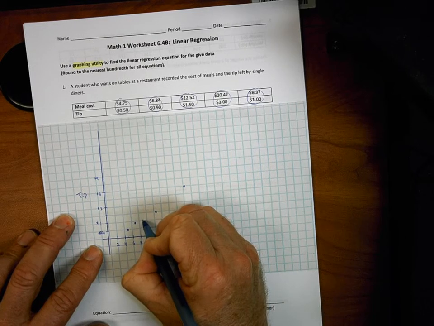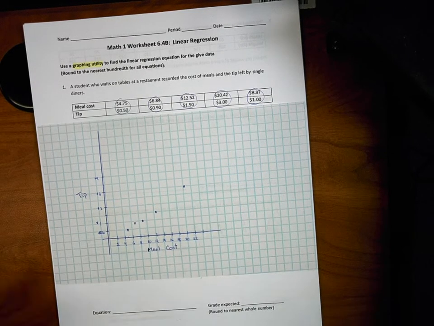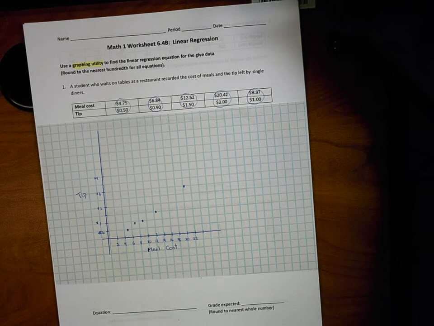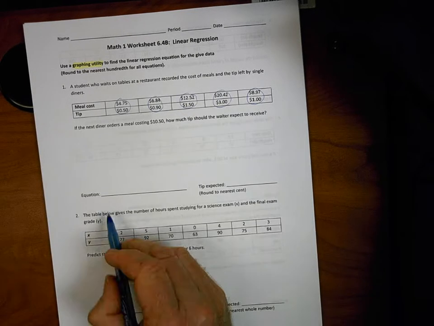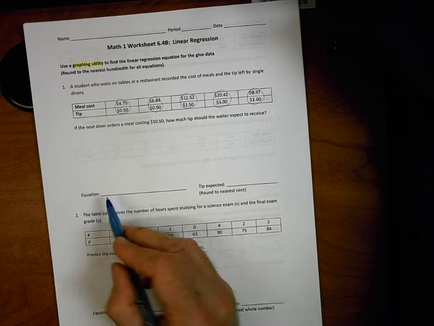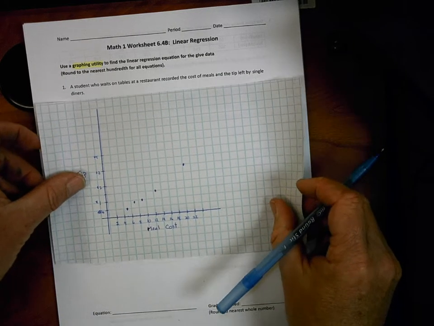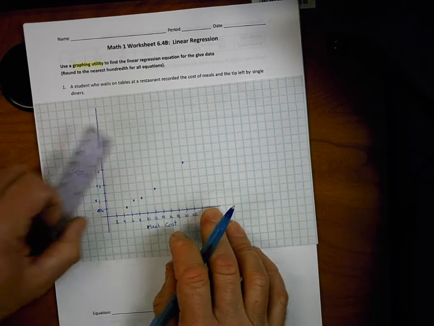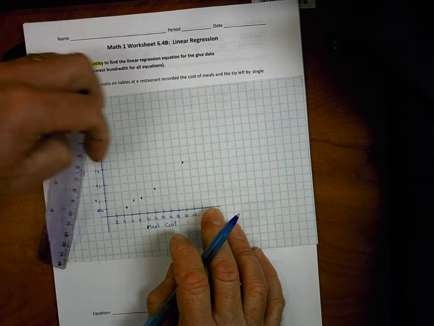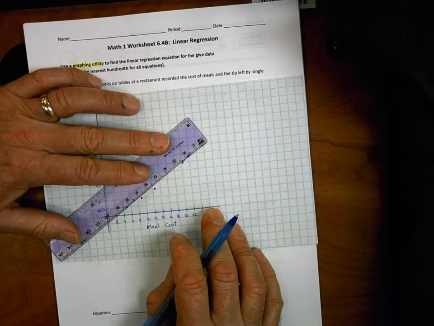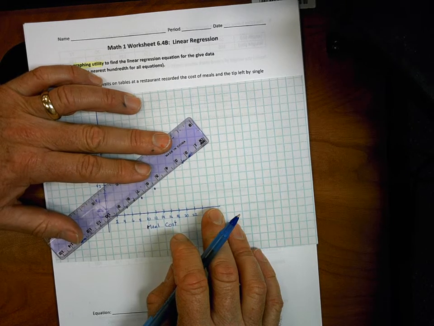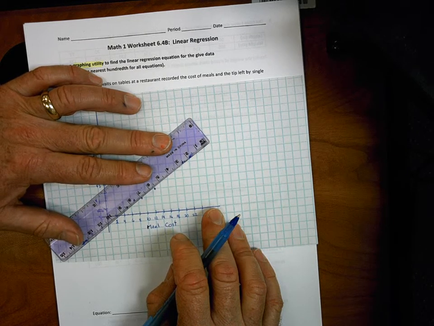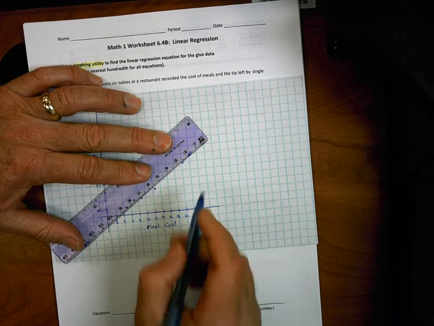So you can see what we have here, we get a scatter plot. Now we use that scatter plot in order to figure out our equation. Once again, we're trying to write an equation of the information. So I need to come up with a line of best fit. Remember, a line of best fit is a line that goes through at least 2 points, and then I should have the same number of points below and above the line.